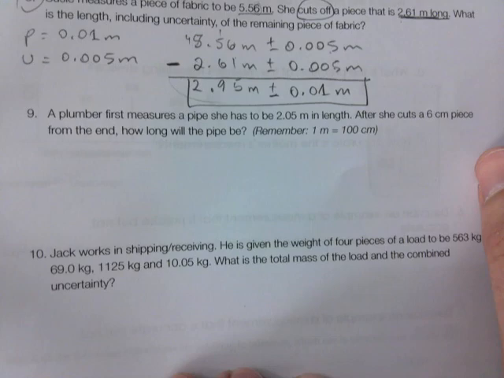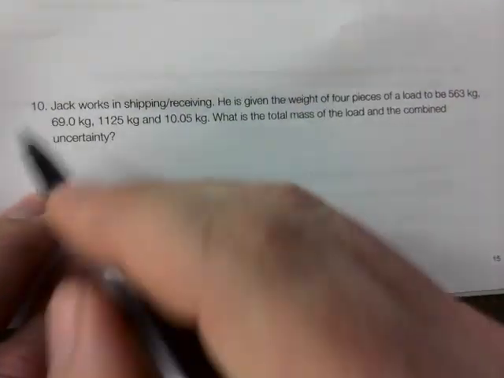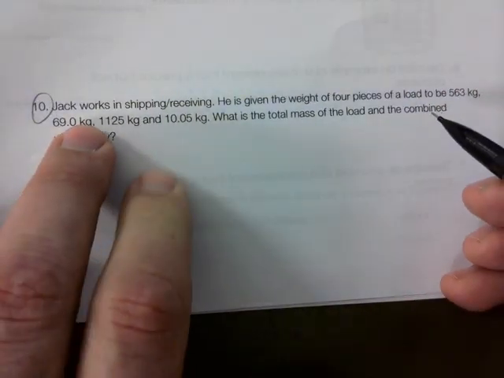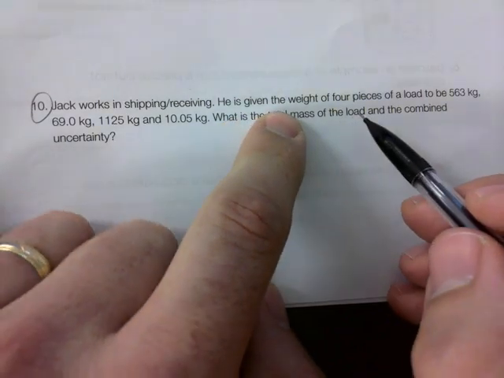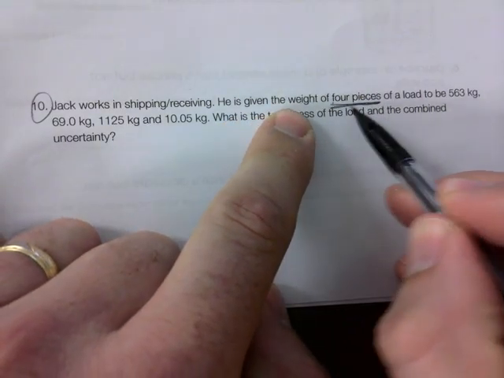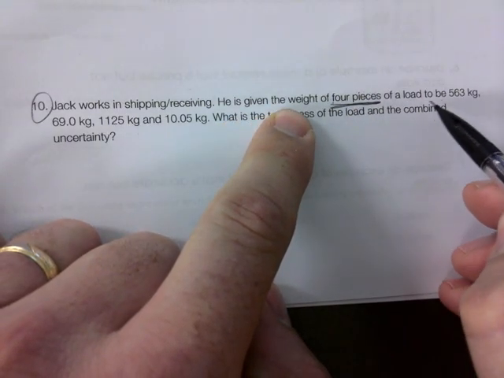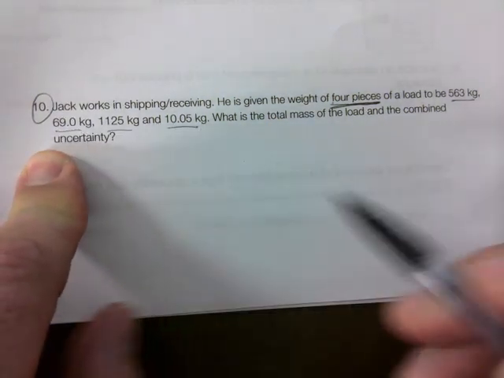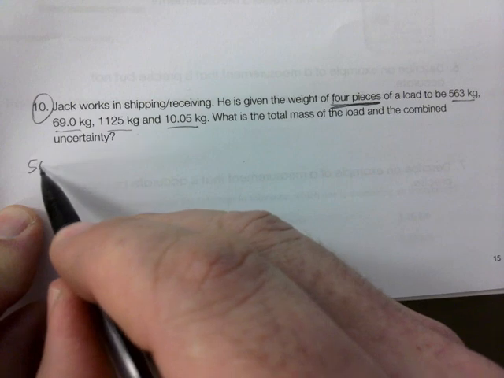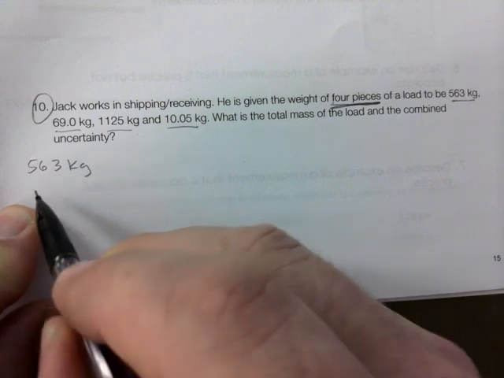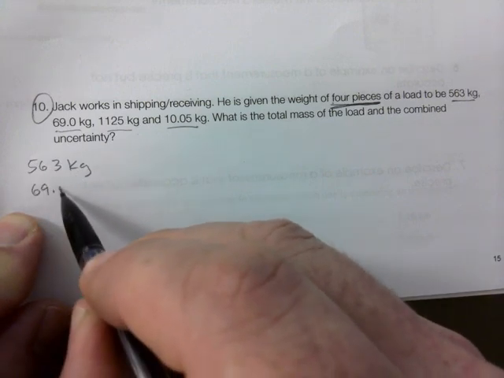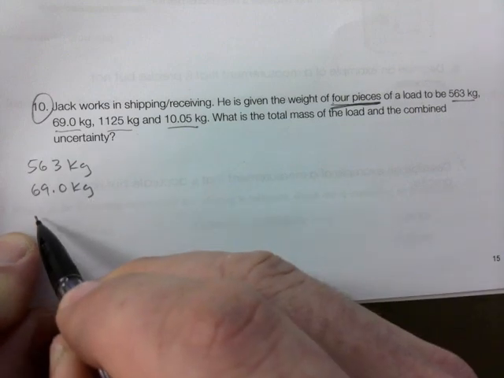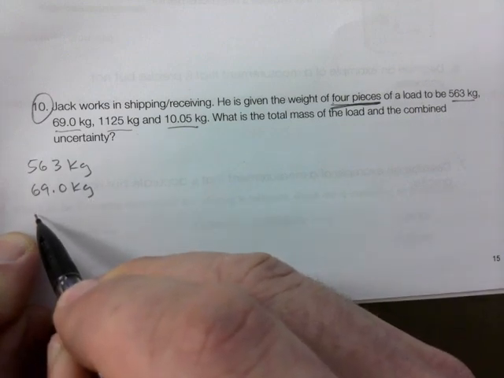And number 10. Okay. Jack works in shipping and receiving. He's given the weight of 4 pieces of a load to be 563 kilograms, right? So I need to do something here. I noticed that they don't all have the same precision and uncertainty.